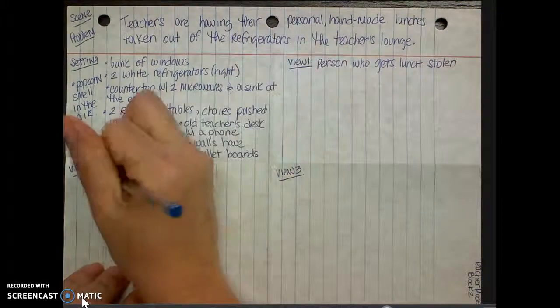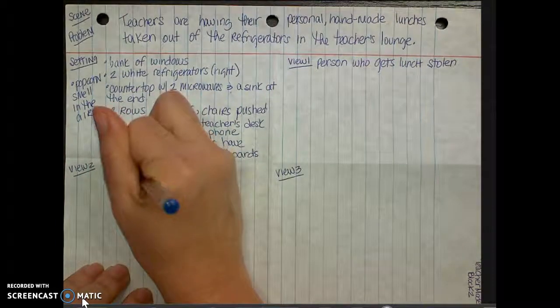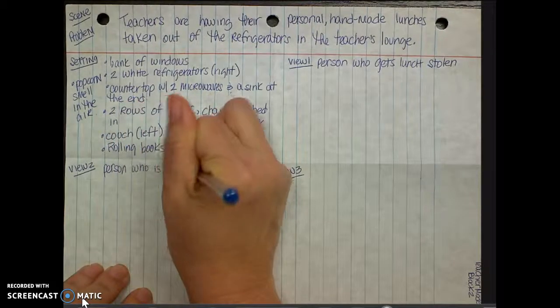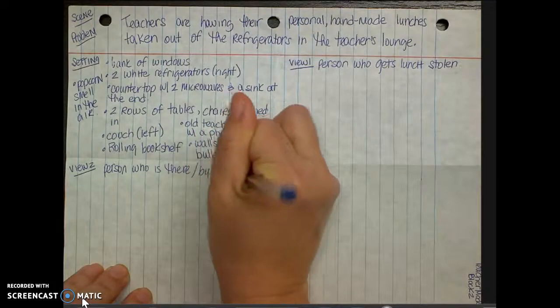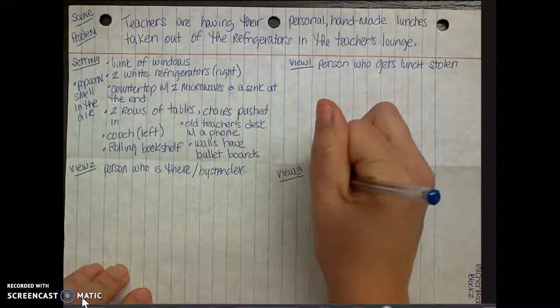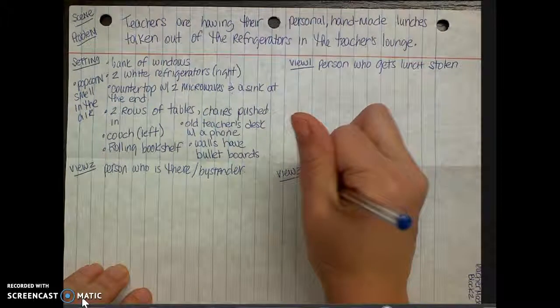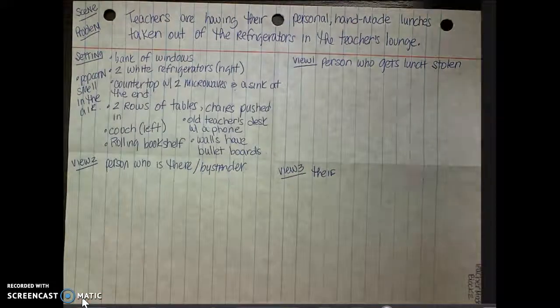This is going to be the person who is there when it happened, kind of like the bystander. And then this would be the who? Yeah, the person who stole the lunch, the thief. And it hurts most when it's somebody that you know.